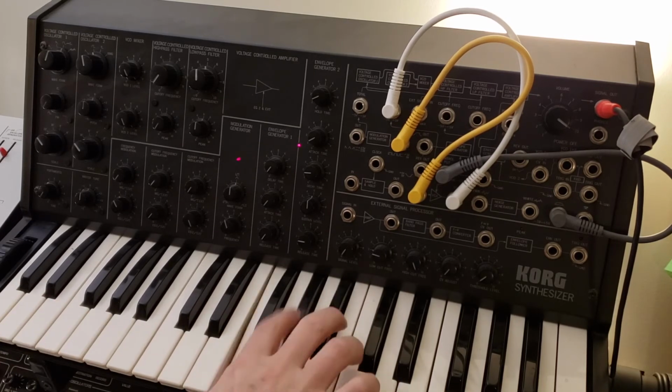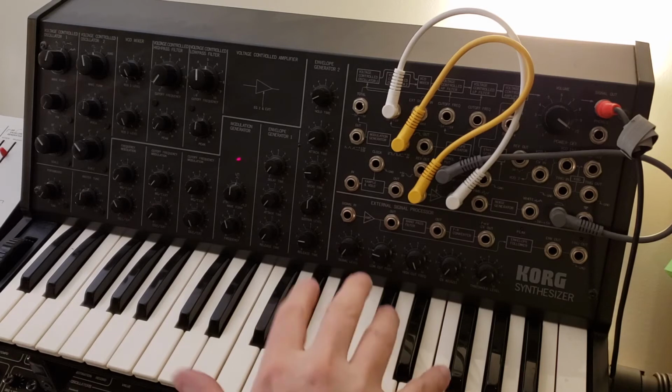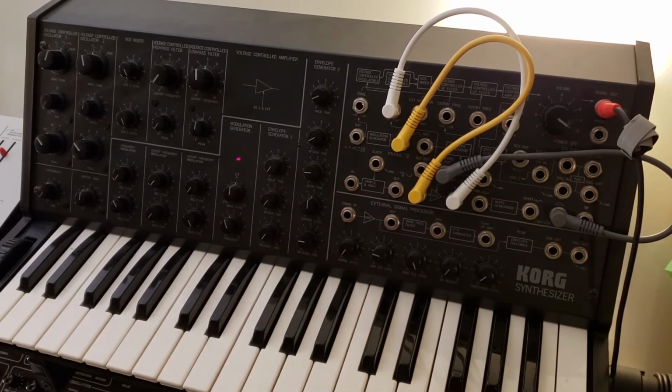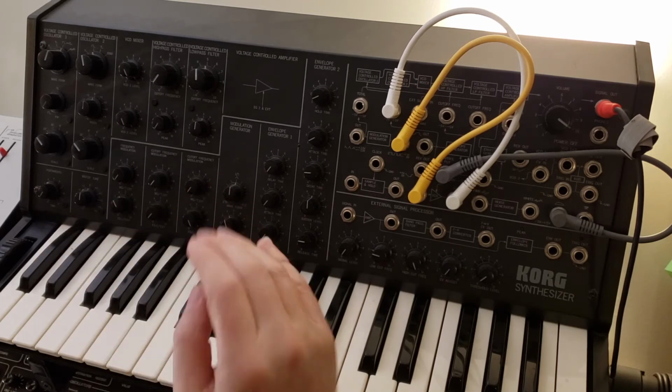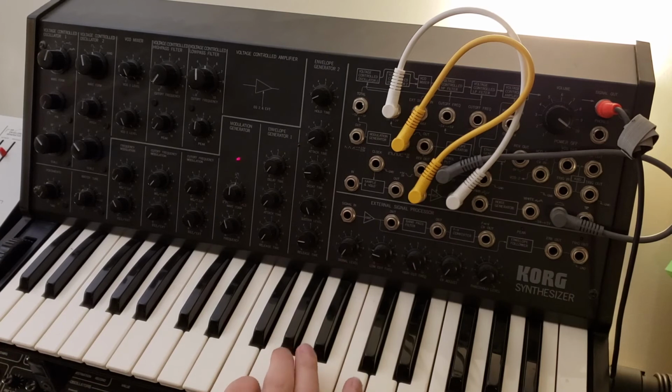Legatos, you don't get envelope re-trigger when you do legato. You play that. You have to do more of a staccato kind of thing or a detached kind of playing in order to get that envelope to trigger on every note. But if I turn this up now, you'd think it would open the filter more. It doesn't. It opens the filter less.